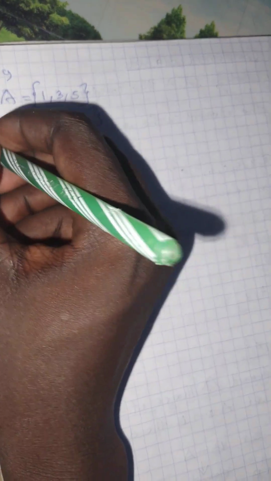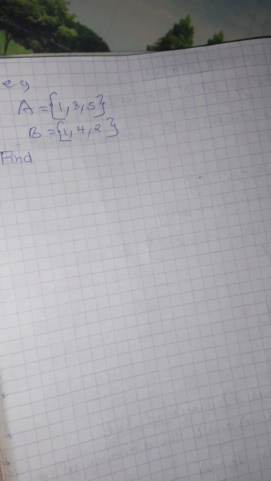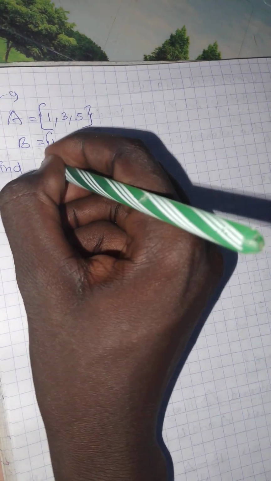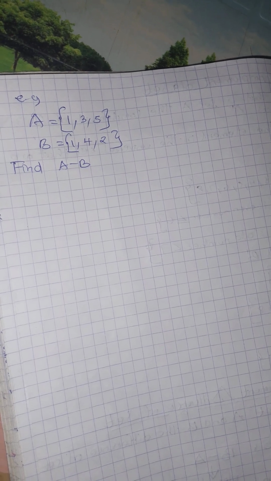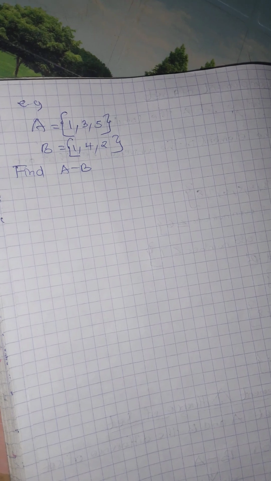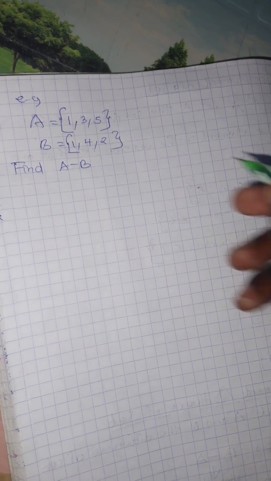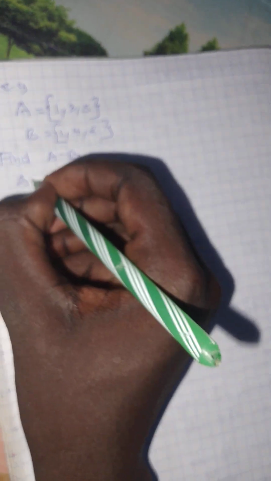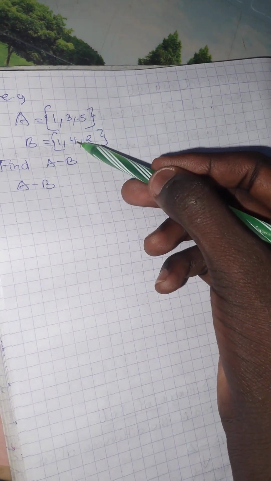Find A minus B. A minus B means the elements in A that are not in B. Elements in A but they are not in B.